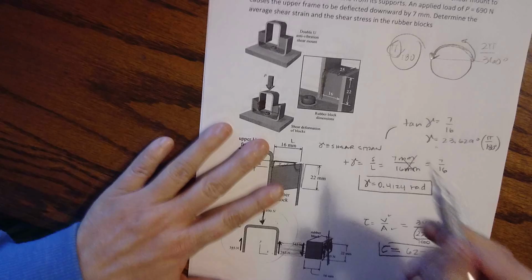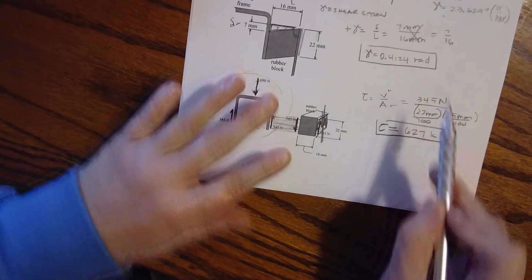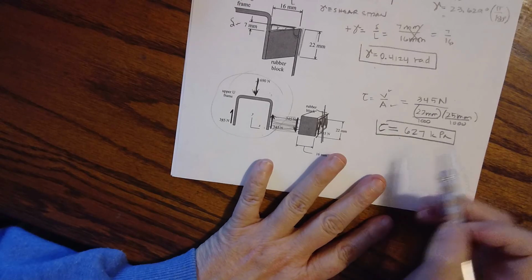So you have to remember the difference. What is shear strain? What is shear stress? Strain is the deformation. Stress is that force over area.